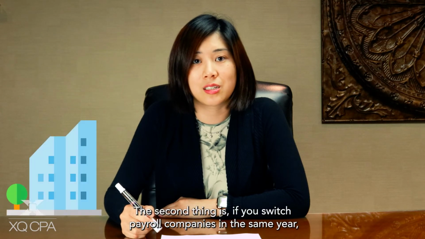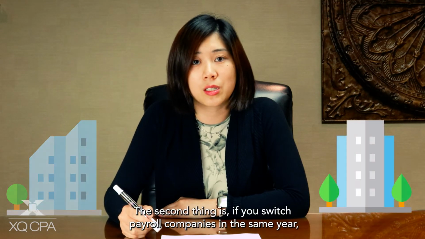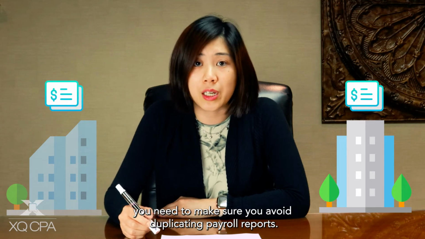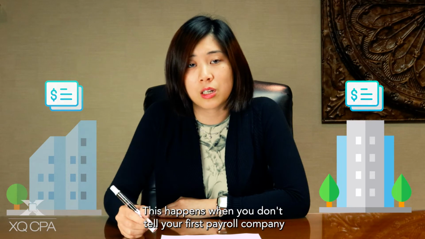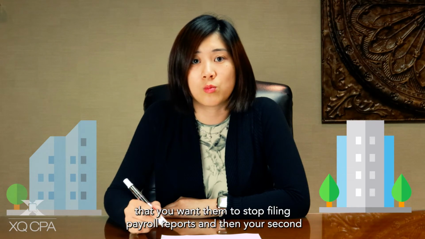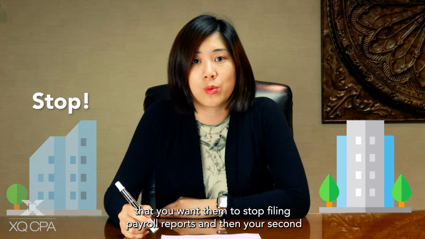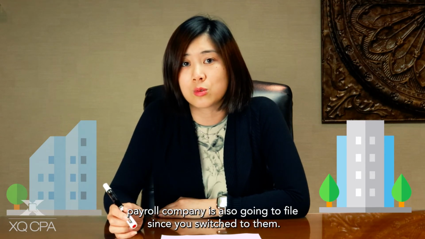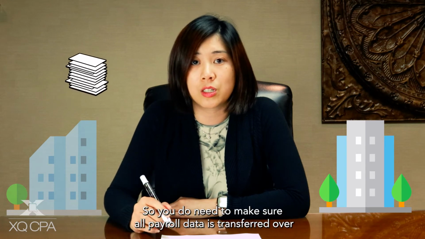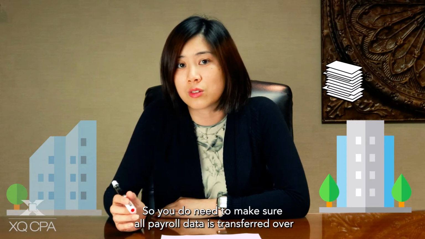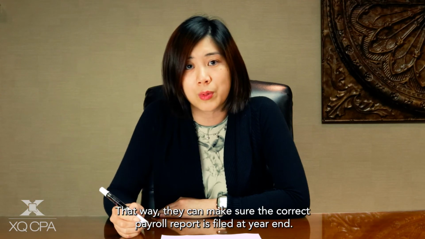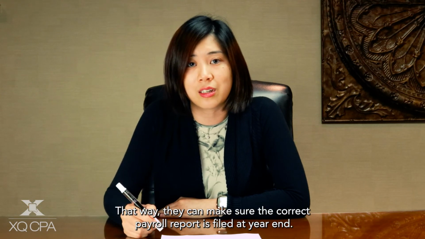The second thing is, if you switch payroll companies in the same year, you need to make sure you avoid duplicating payroll reports. This happens when you don't tell your first payroll company that you want them to stop filing payroll reports, and then your second payroll company is also going to file since you switched to them. So you do need to make sure all payroll data is transferred over to your second payroll company. That way they can make sure the correct payroll report is filed at year end.